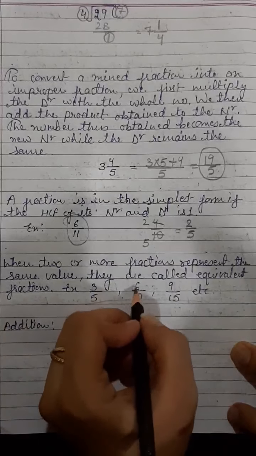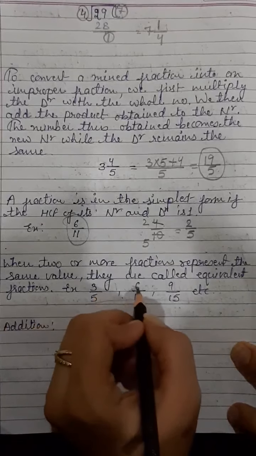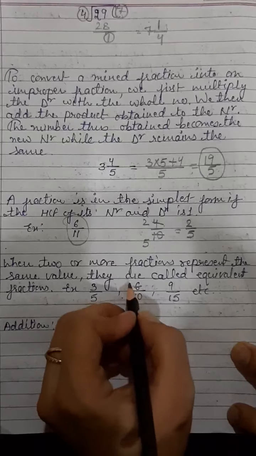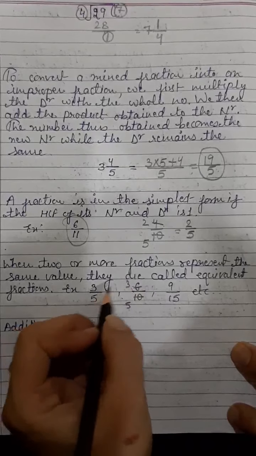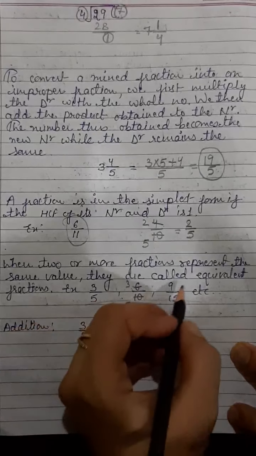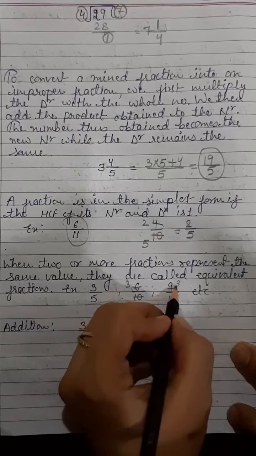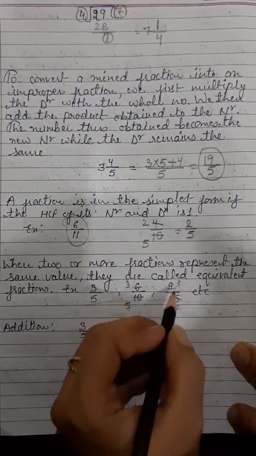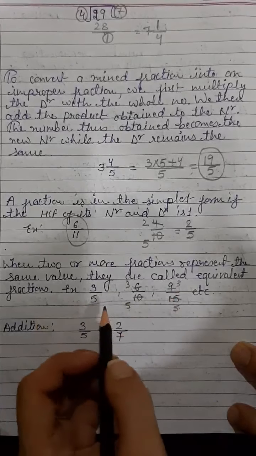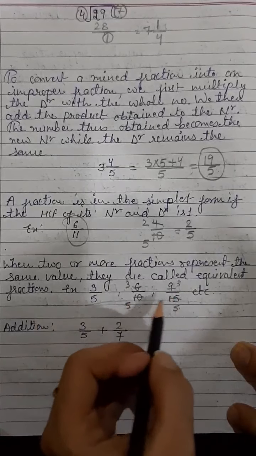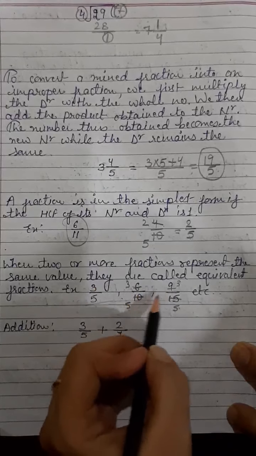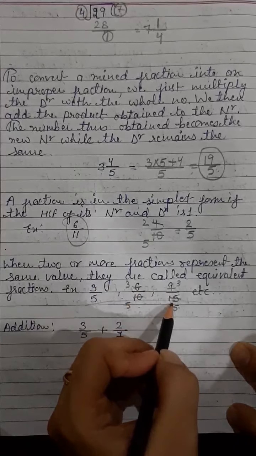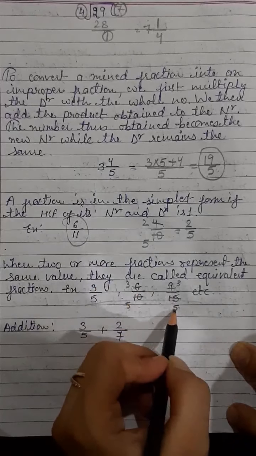If you will solve 6 by 10, 2 3s are 6, 2 5s are 10. 3 by 5 is coming, same. 9 by 15 if you will solve, 3 3s are 9, 3 5s are 15. Again 3 by 5 is coming. So every time when you will solve, same value is coming. So these 3 by 5, 6 by 10 and 9 by 15 are called equivalent fractions.